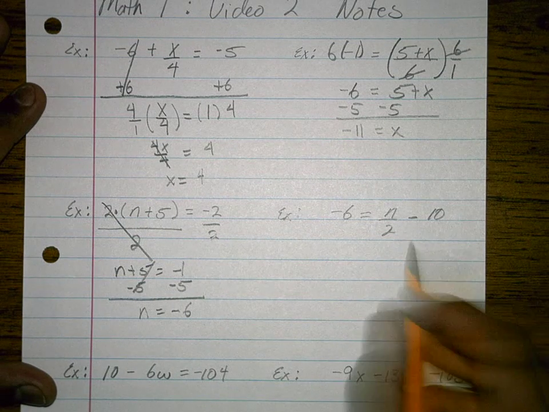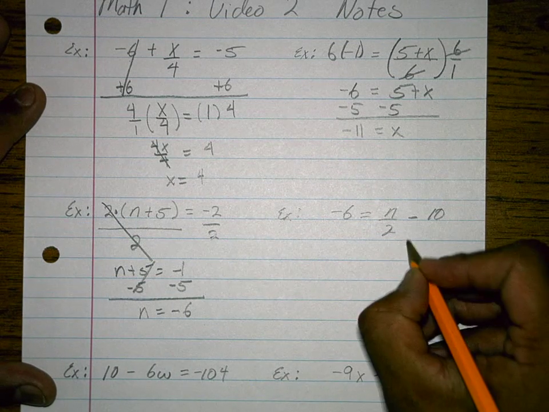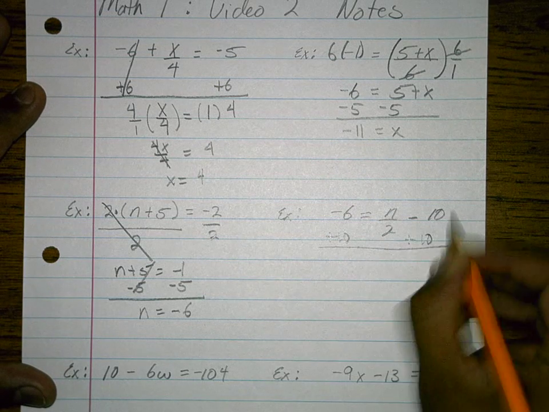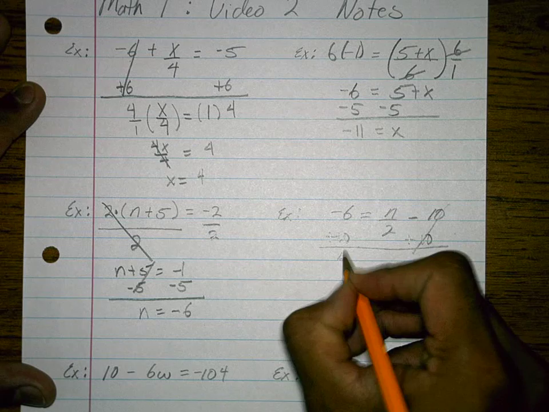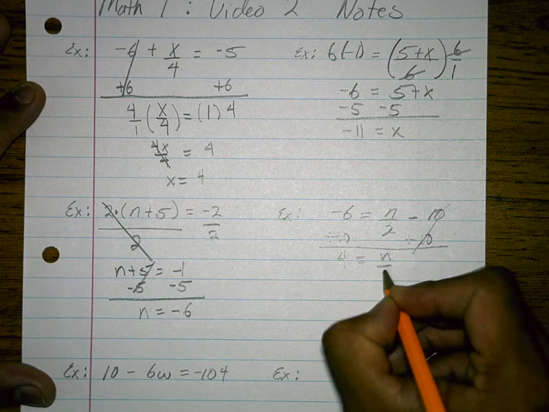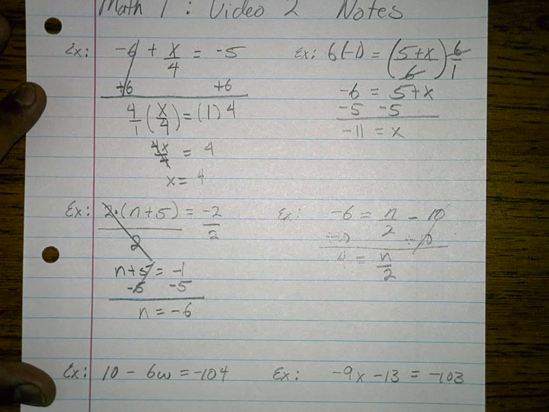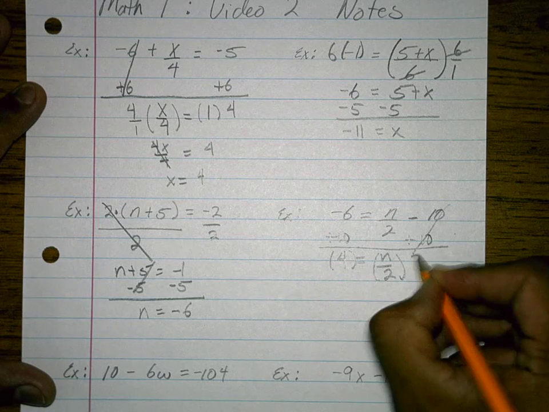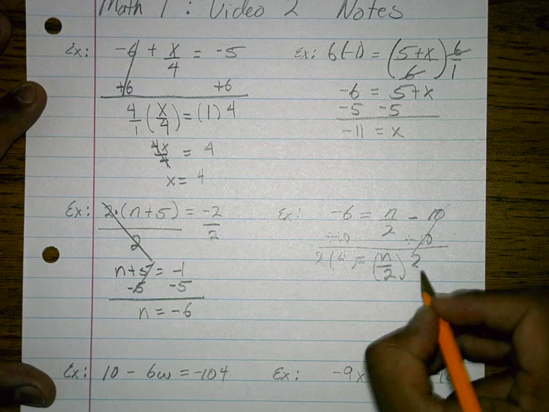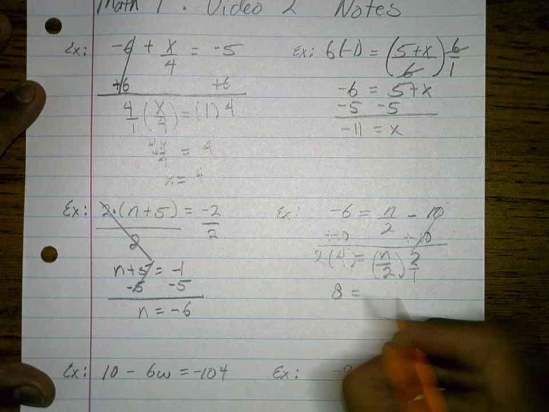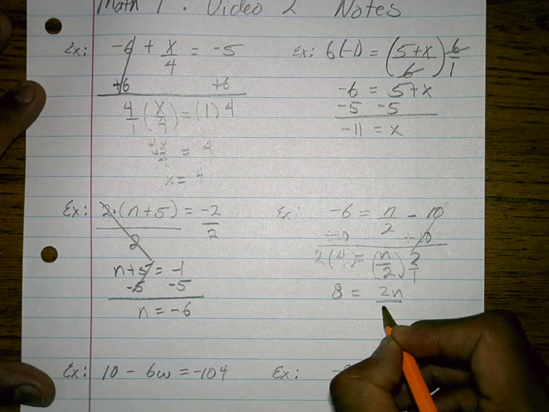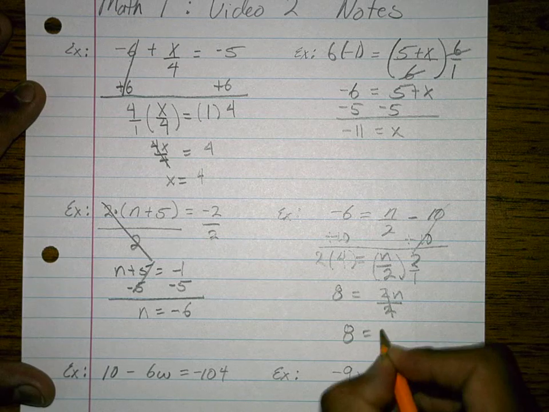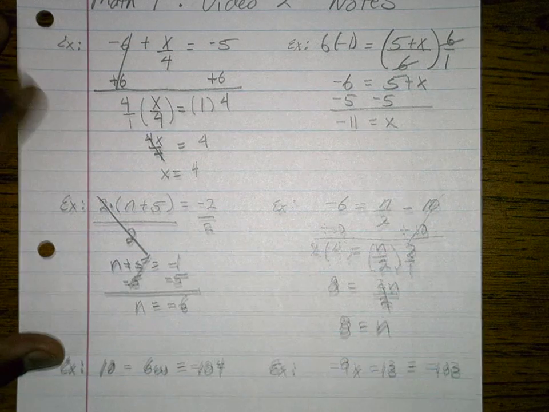Looking at our next example, I got to get rid of this 10 and the 2, so I'm going to do the adding and subtracting stuff first. So I'll add a 10 to both sides. Those are opposites. I get 4 equals n over 2. I have to do the opposite of dividing by a 2, so I'm going to multiply by a 2. Okay, put this over 1, so I get 8 equals, multiply tops and the bottoms, and 8 equals n.